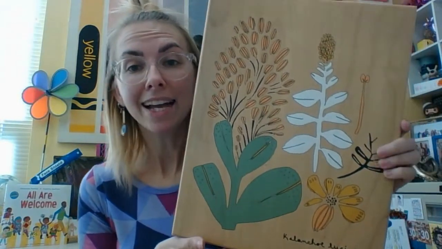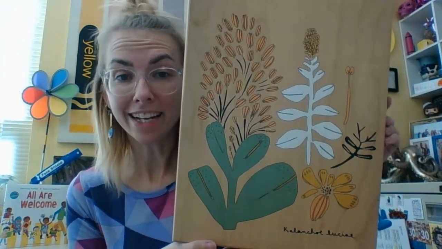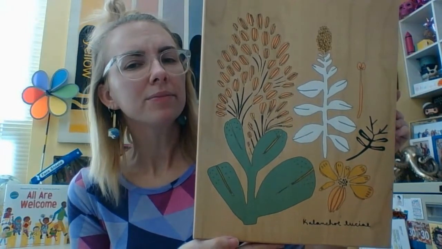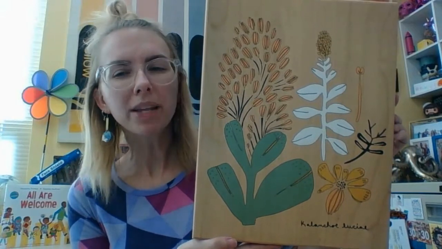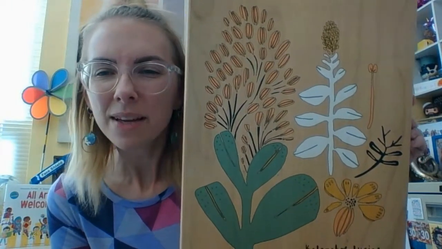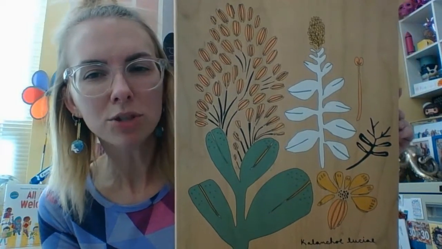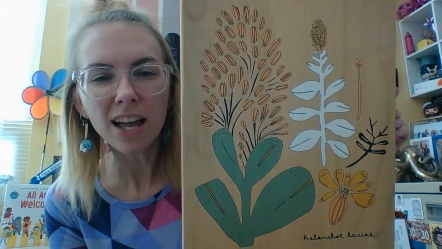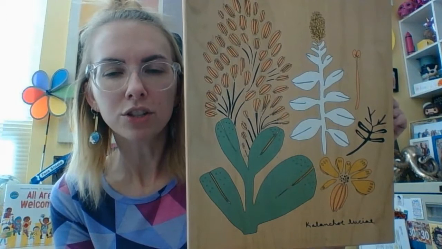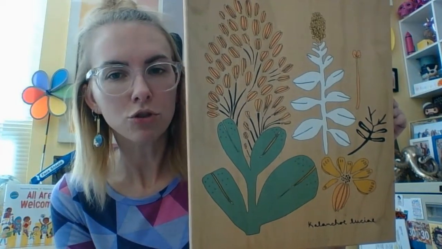This is an artwork that I picked up at Target. You know how much I love Target. And it uses organic shapes to show different plants. Now, do they look like real plants that you can probably find out in nature? Maybe. They're a little abstract, which means they look familiar, but they don't look exactly right. But this is an example of how you can use organic shapes to create art.